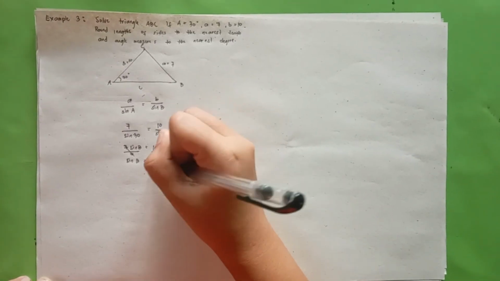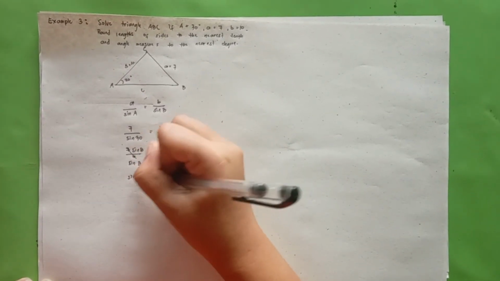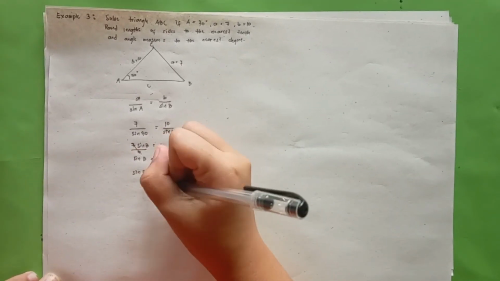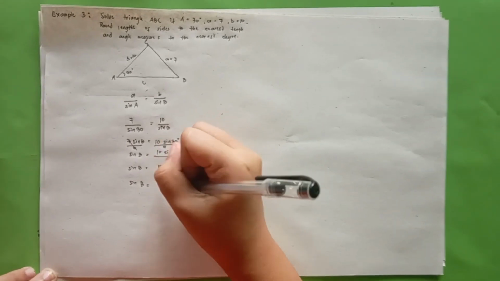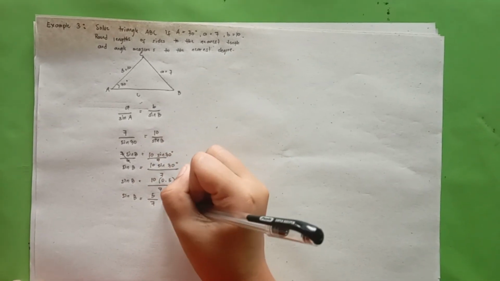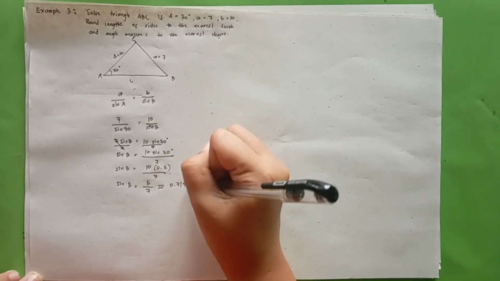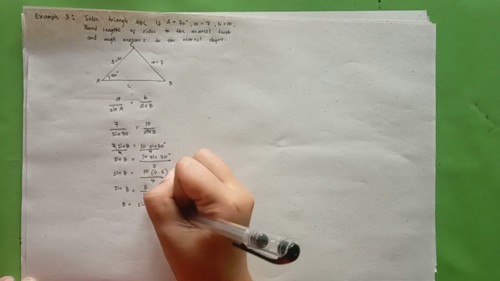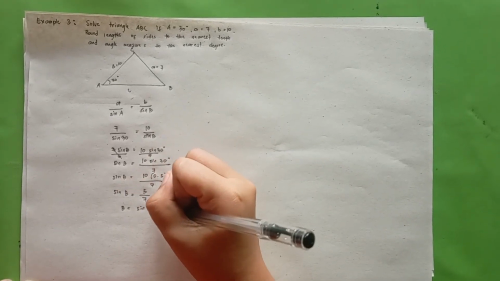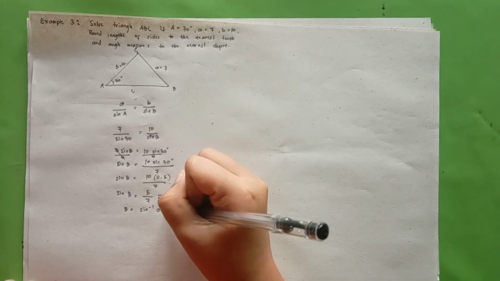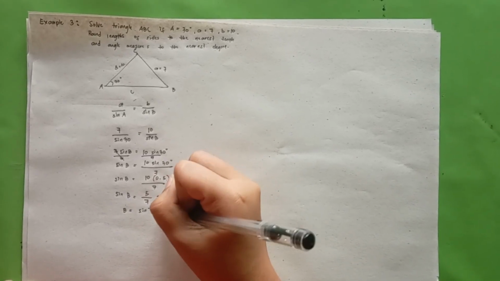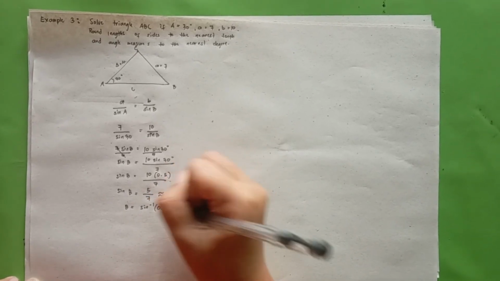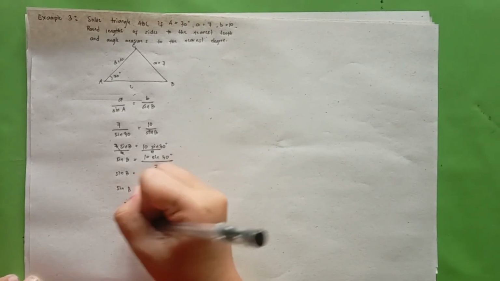And then you simplify it. After that, we take the inverse of sine.